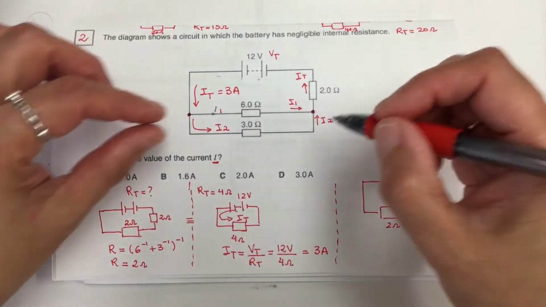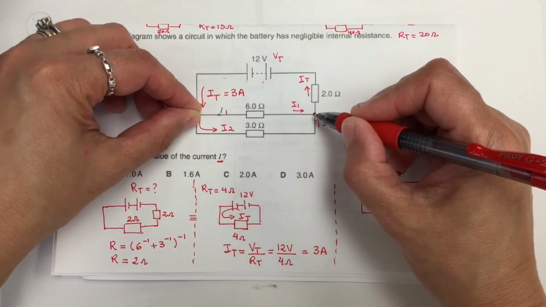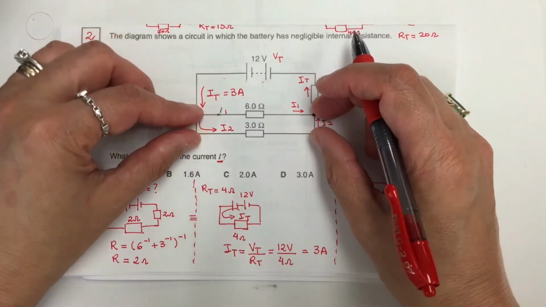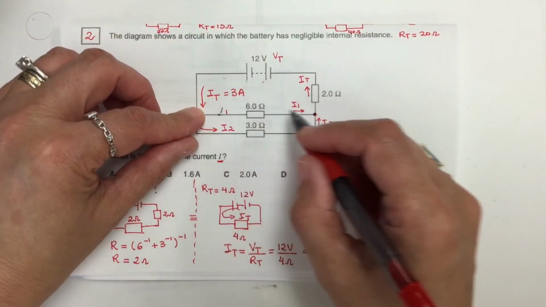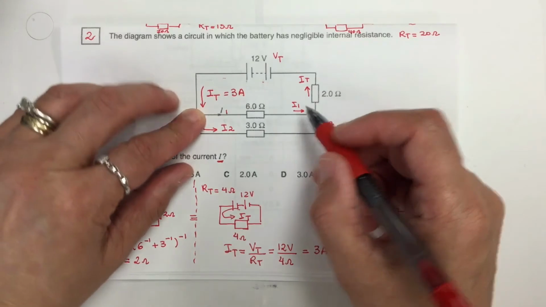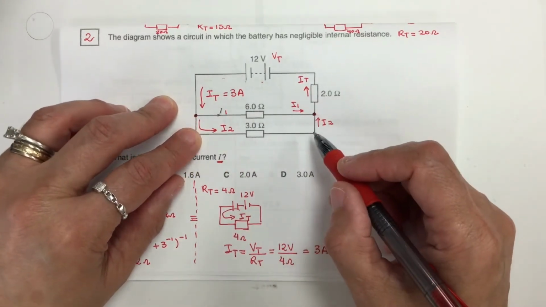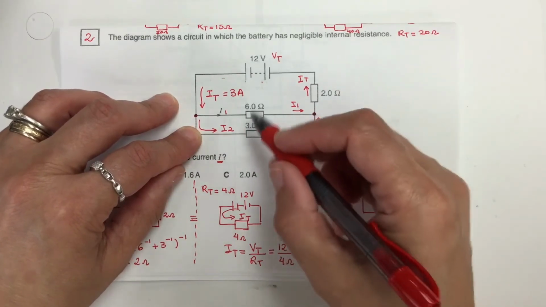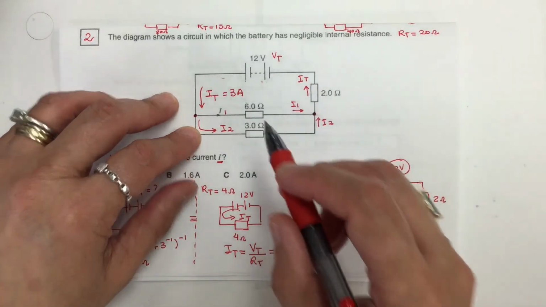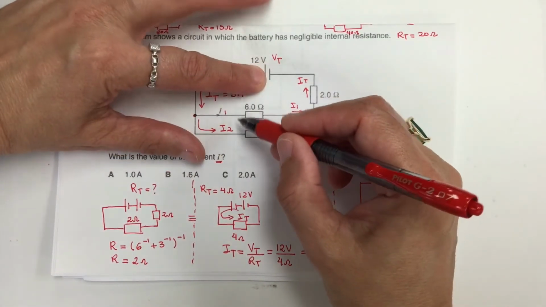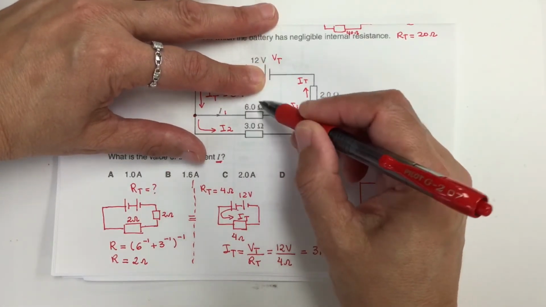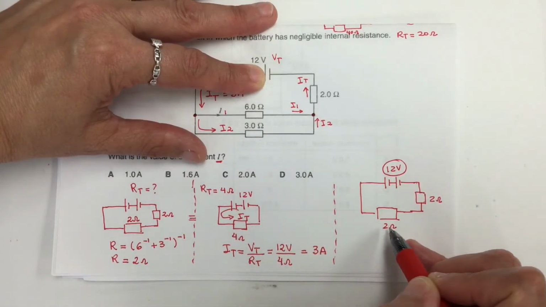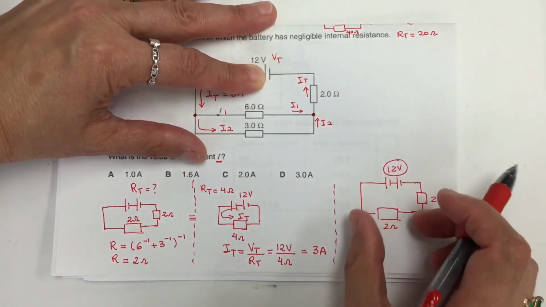Okay, so that's what's going on. In this branch right here, those two are in parallel, which means that the voltage across the 6 ohm resistor and the voltage across the 3 ohm resistor are the same. So the voltage on both is the same thing. So what I'm going to do is just find the equivalent of 6 and 3, which I did right here, 2, and 2 is the equivalent for both, so I keep it right here.